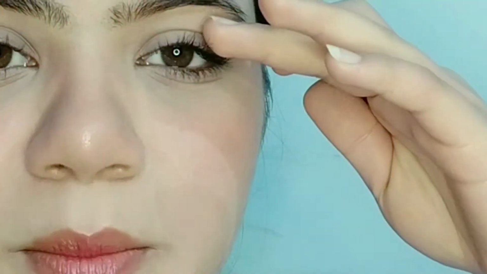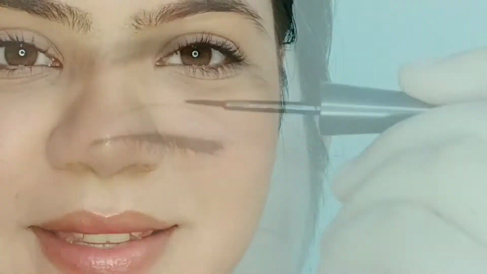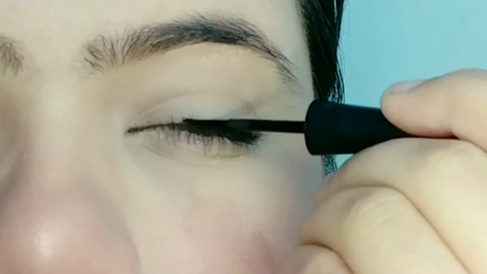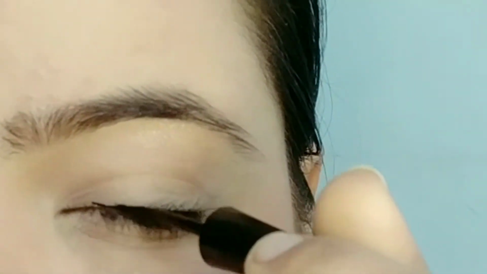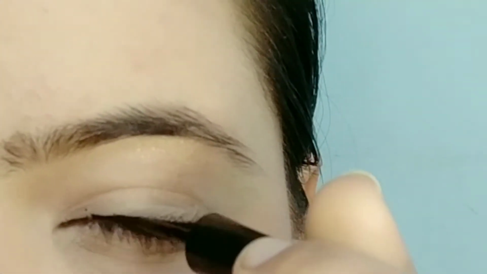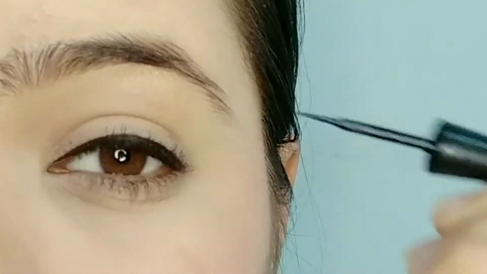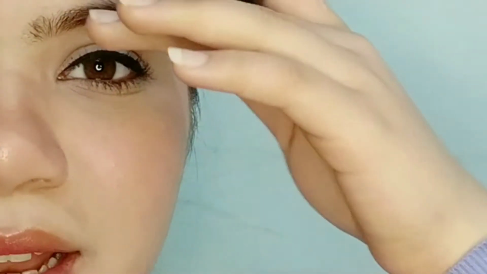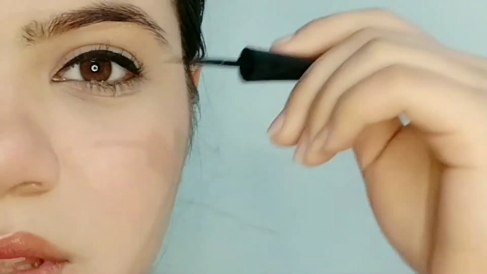I'll be doing the non-winged eyeliners, meaning the thin one and the bold one, on the right eye, and the winged ones, small wing and the regular wing, on the left eye. First, we'll do the thinnest liner on the right eye. Continuing with the second eyeliner, which is the bold eyeliner without the wing, on this right eye.